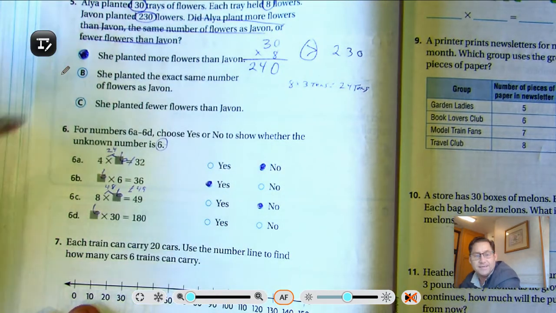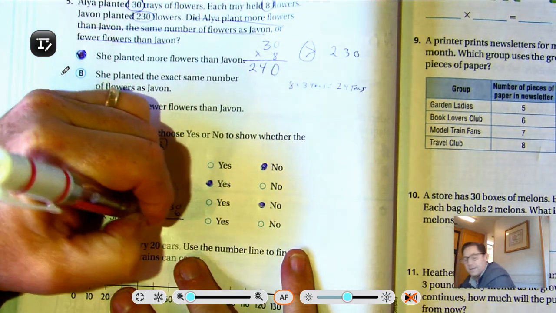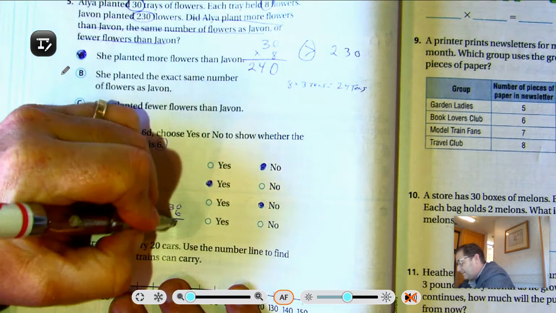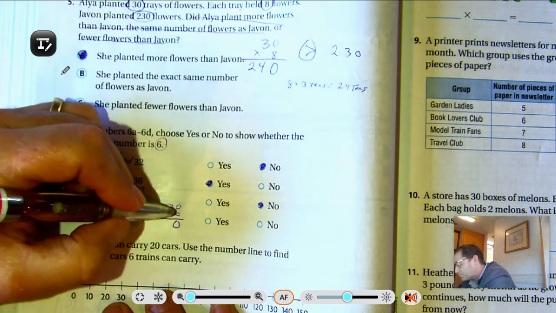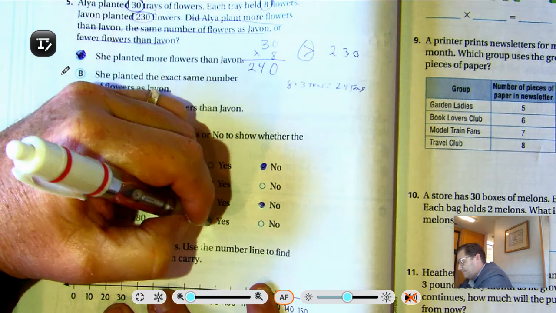6 times 30 equals 180. 6 times 0 ones is 0 ones. 6 times 3 tens is 18 tens. So yes.